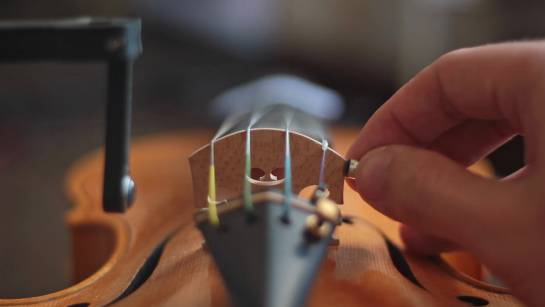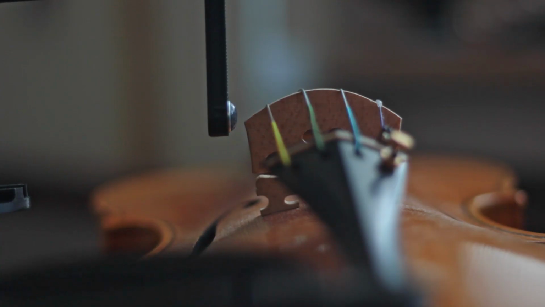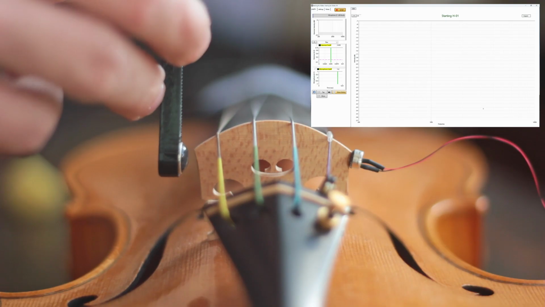I will add a small drop of superglue to the accelerometer before bringing it anywhere near the instrument. I recommend you to do the same. Getting superglue on the varnish at this step would be unfortunate. Once the glue has set, we can position the hammer correctly and start the measurement.